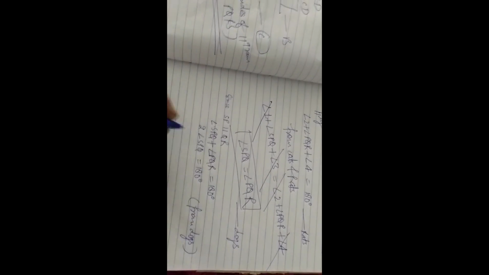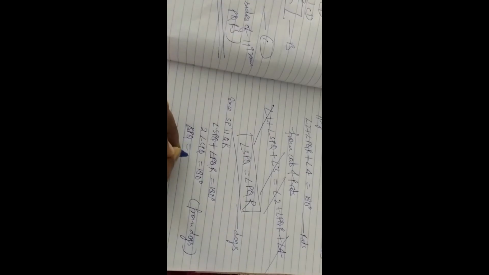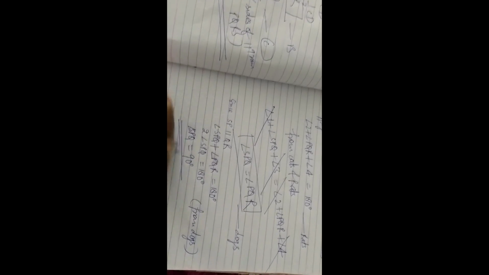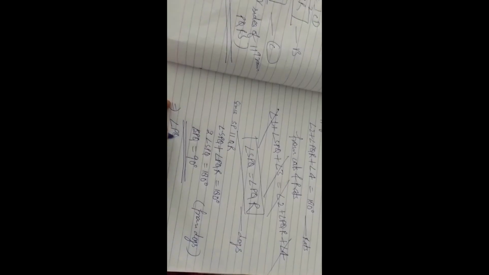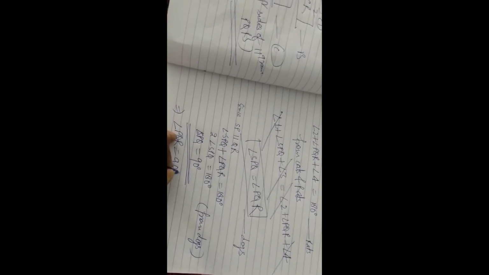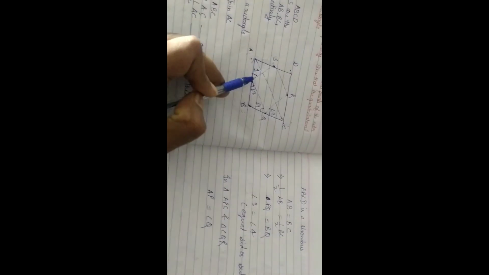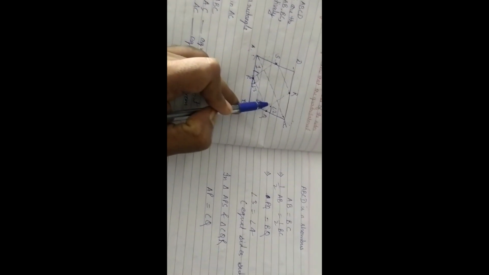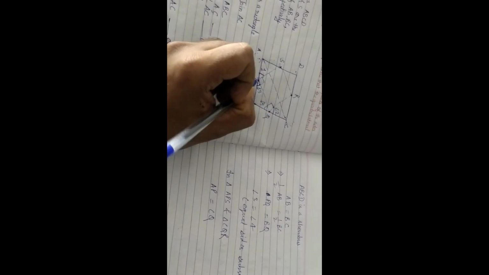So angle SPQ will come out 90 degrees, which implies that angle PQR is equal to 90 degrees. So this angle is also 90 degrees, this angle is also 90 degrees, and it is a parallelogram, so opposite angles will be 90, 90, 90.